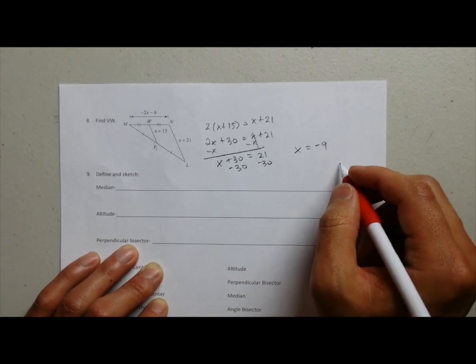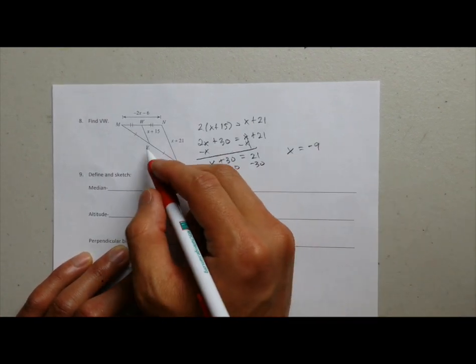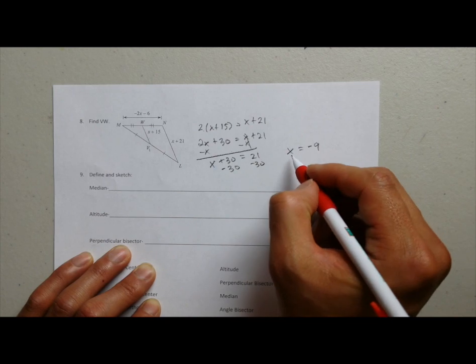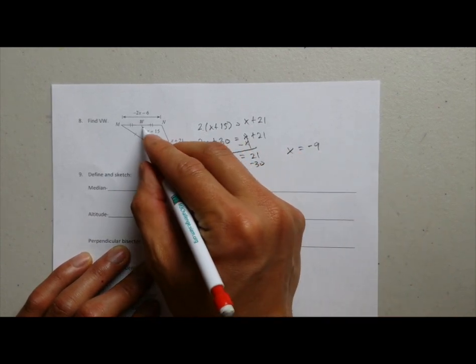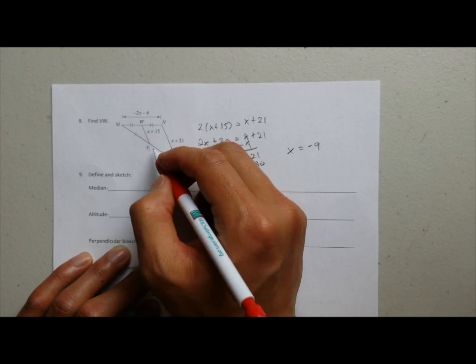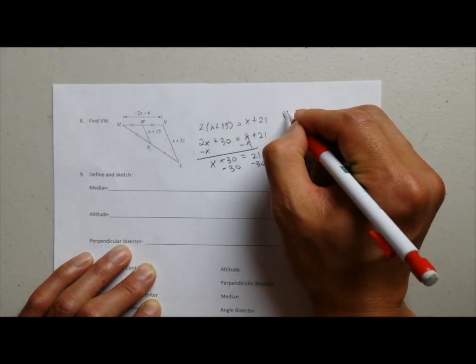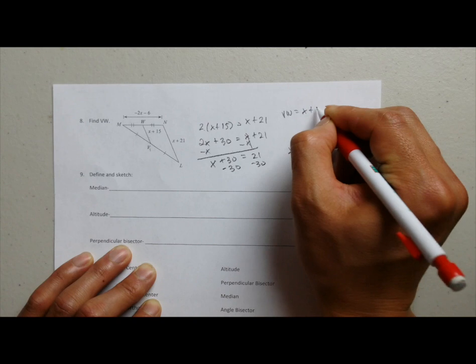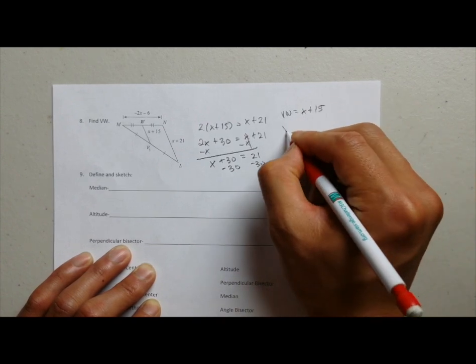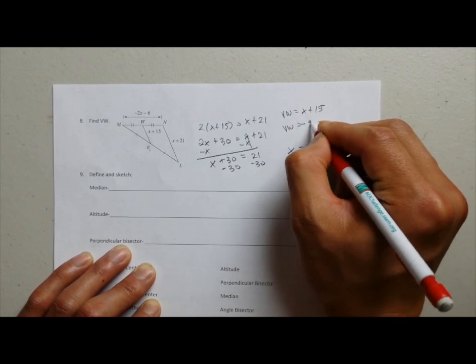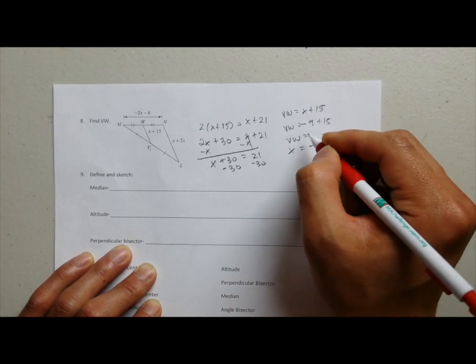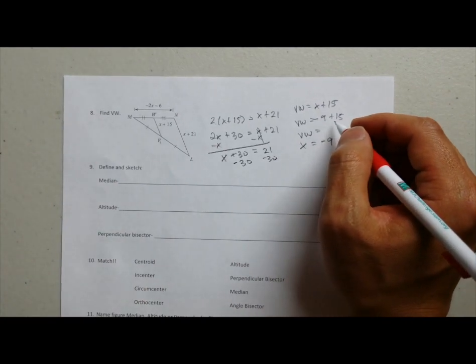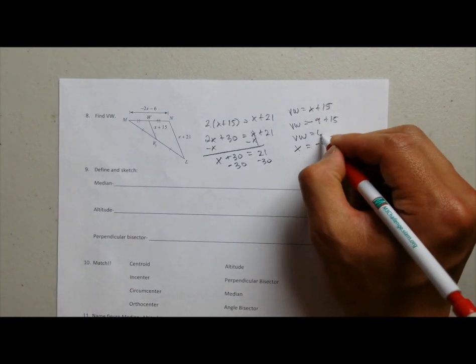Now we're not done. We have to find the measurement of VW. So once we found x, just substitute x into the measurement of VW. VW here equals x plus 15. So VW is negative 9 plus 15. Negative 9 plus 15 is 6.